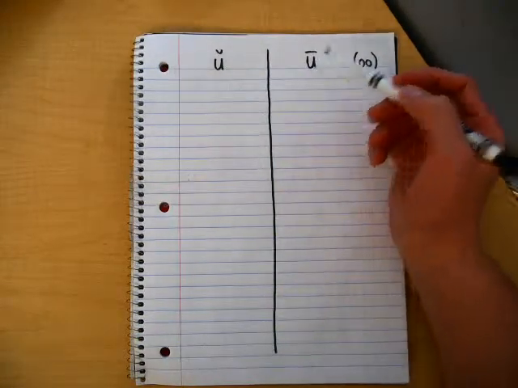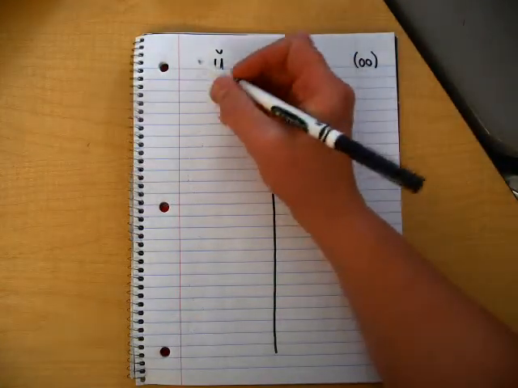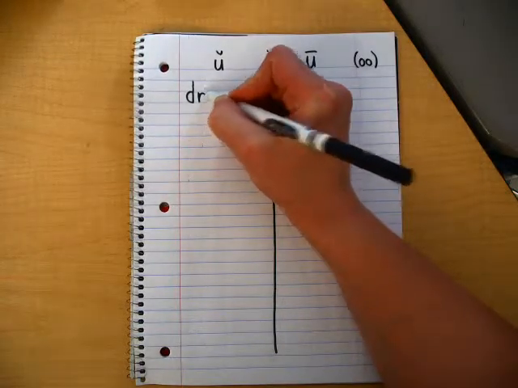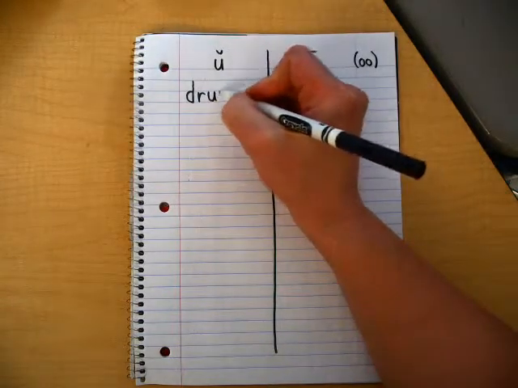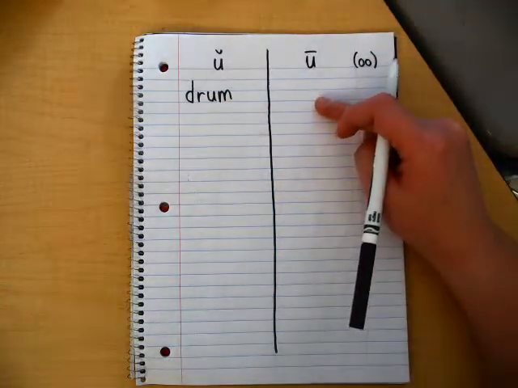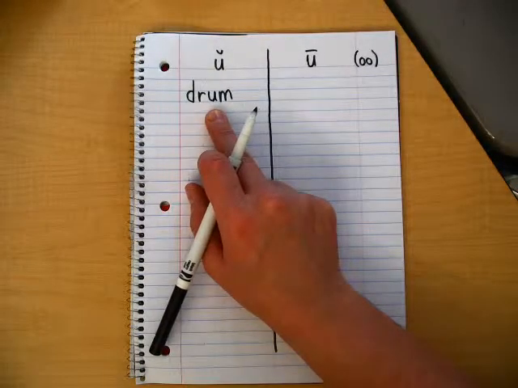Okay, so your first word to try is drum. Drum, and actually I'll do that one for you so you can see. Drum goes here. If I put it over here, it would have to be droom. That's why it's drum.